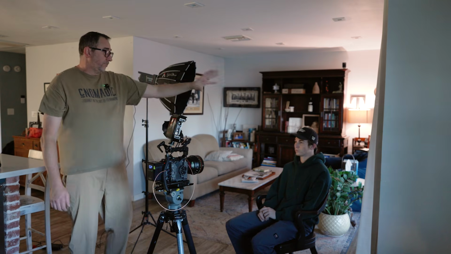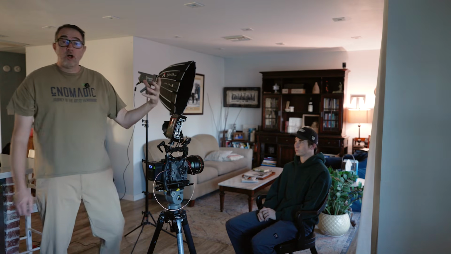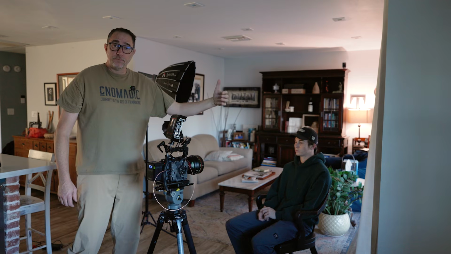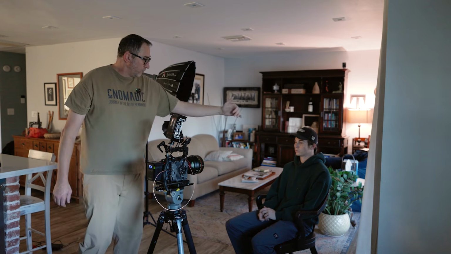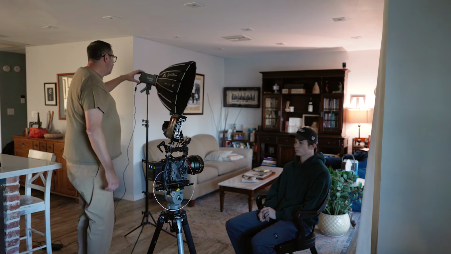Now, the light is facing a light wall. It's not pure white, but it's pretty bright. So a lot of light is going to bounce off the wall, but that's okay. We'll deal with that. So let me turn this on. Let me turn this way down. And we'll start at 4%.